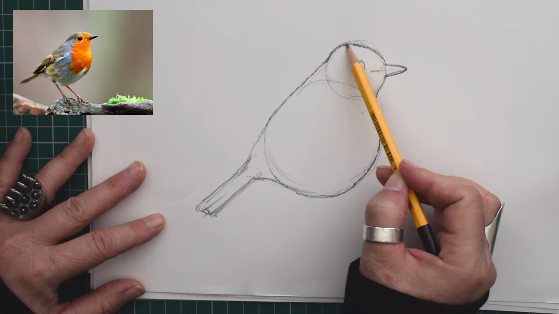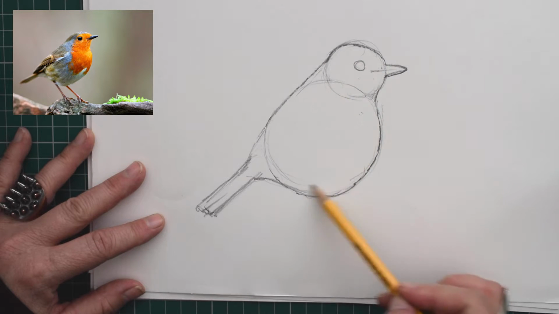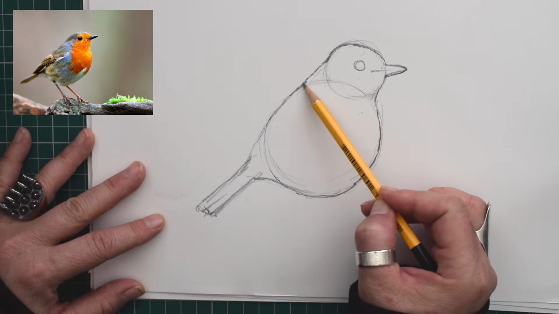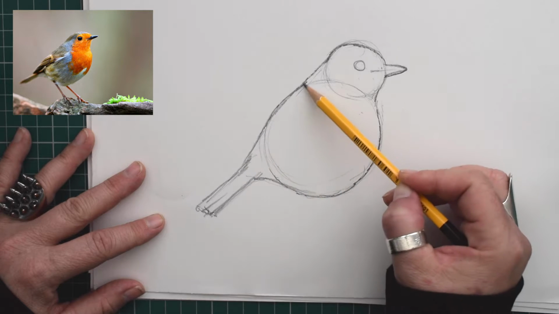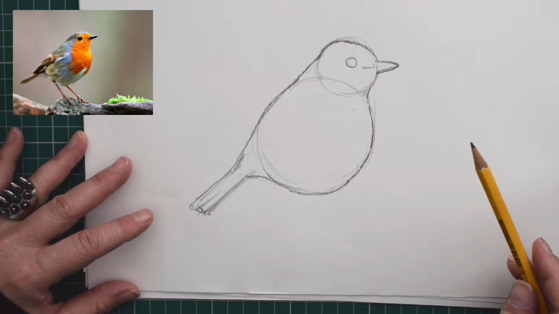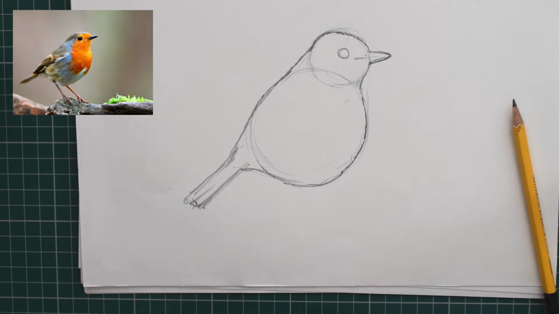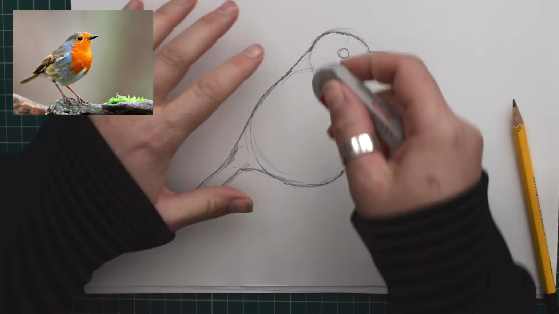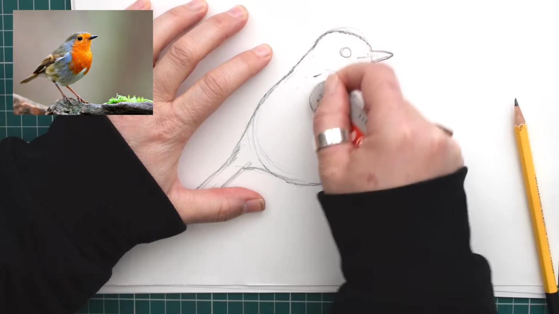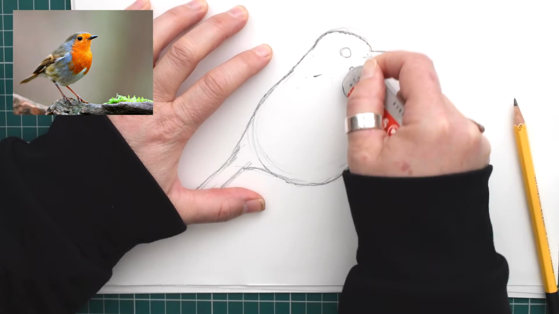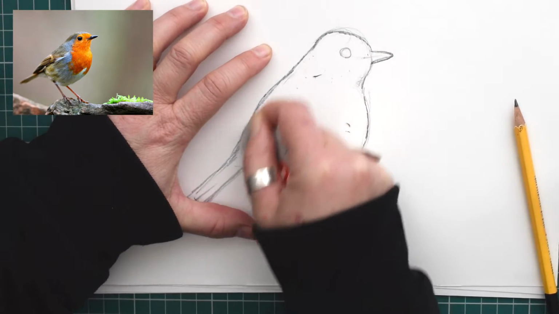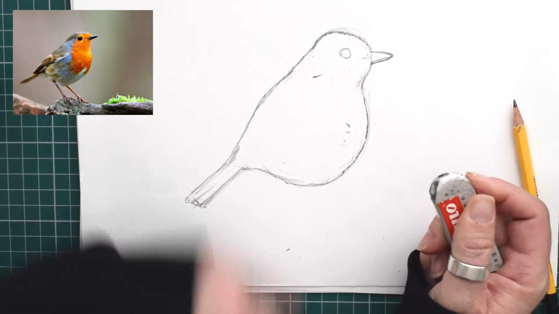Okay, so now I can take out these preliminary circles and look whether we have the shape that we want. To do that, I'm going to grab my rubber and get rid of these inside lines. Is this starting to look like a robin?